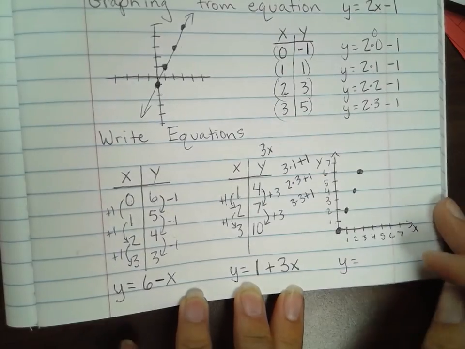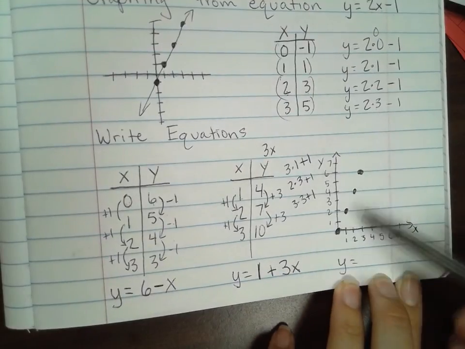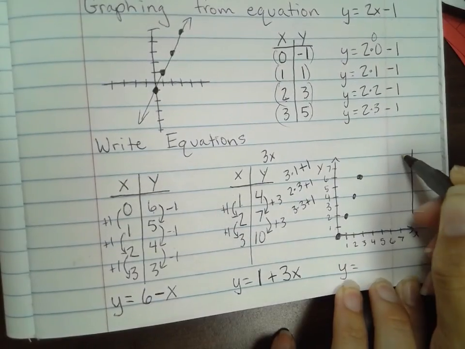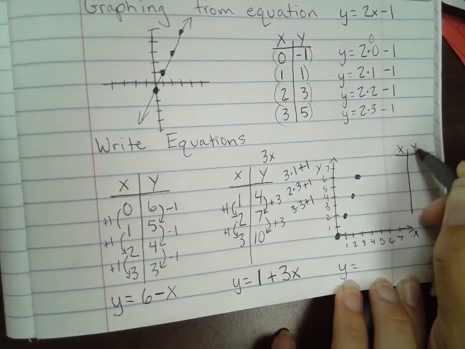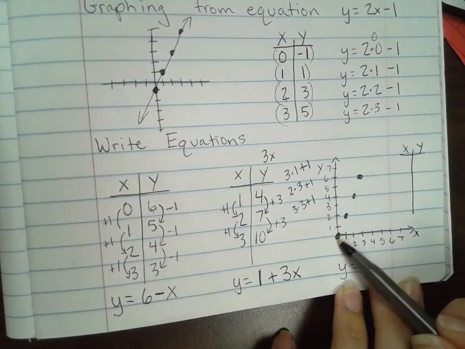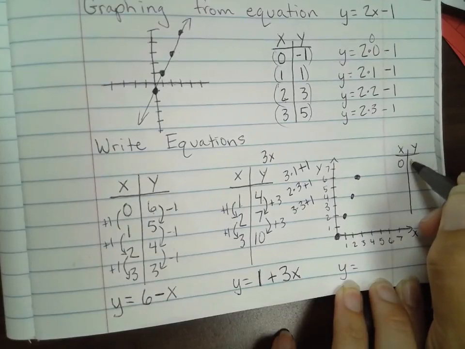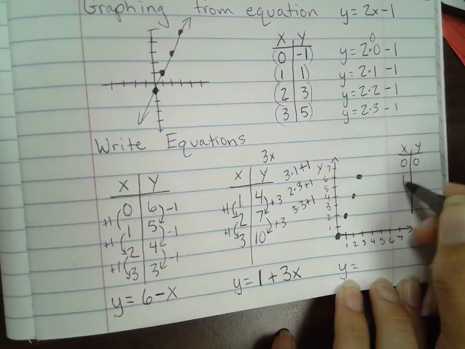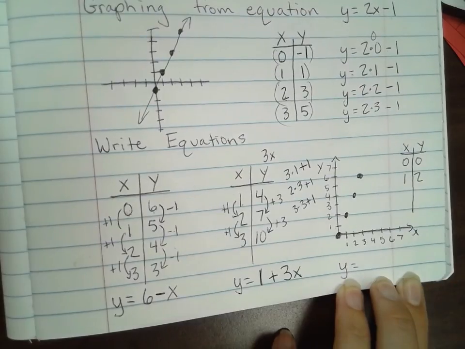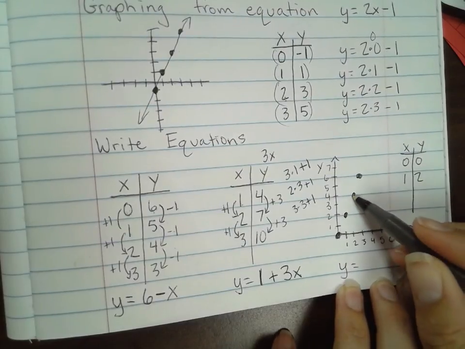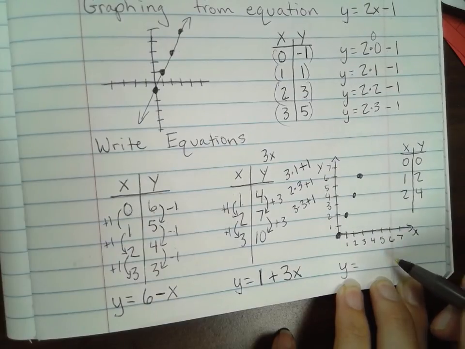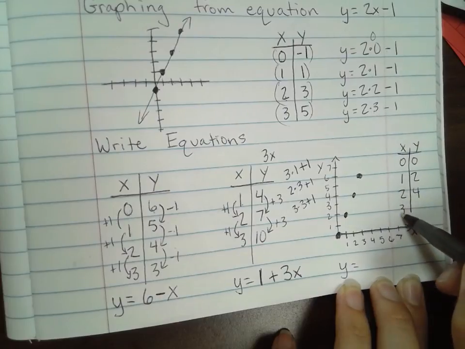Okay, when you have a graph, I'm going to tell you right now the easiest thing to do is to make a table. So over here, let's make a table of our values. We've got x and y. We have 0, 0, 1, 2, 2, 4, and then 3, 6.